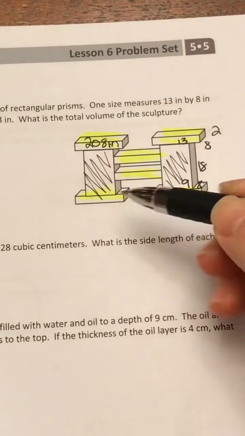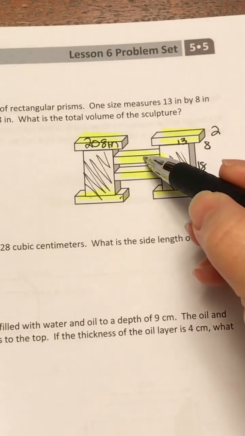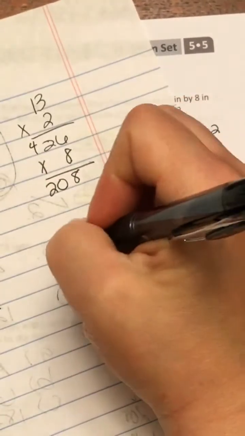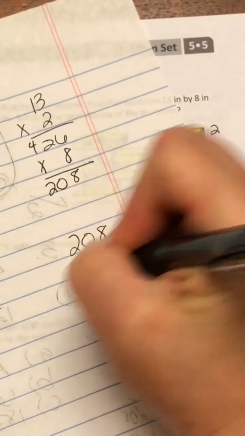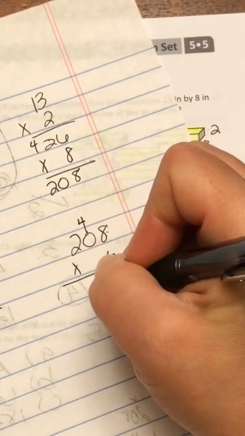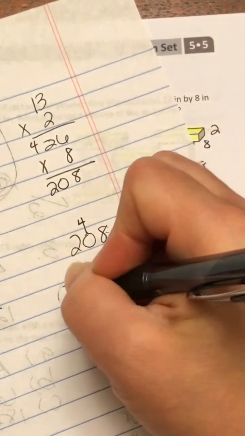And there's 1, 2, 3, 4, 5, 6 of them. So 208 times 6. 6 times 8 is 48. 6 times 2 is 12.